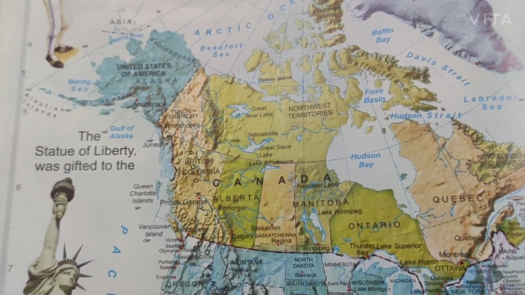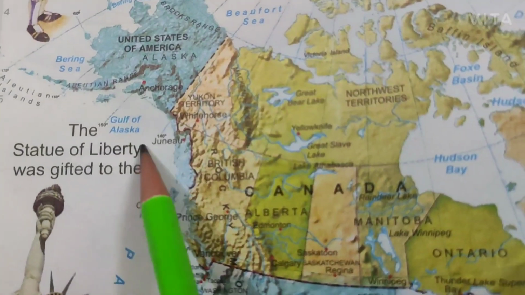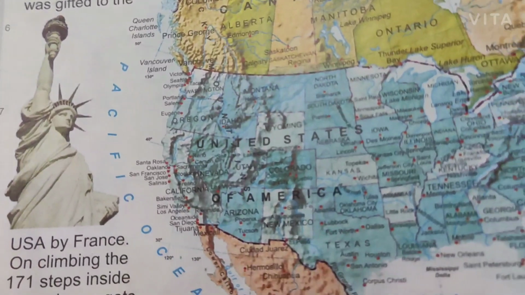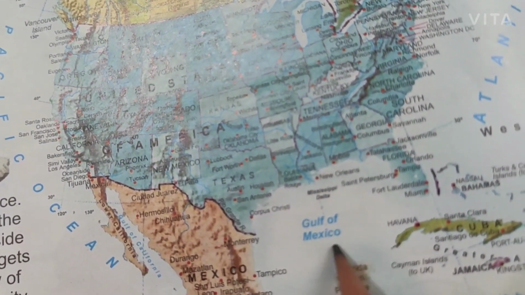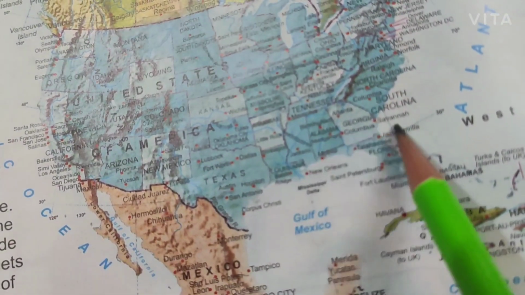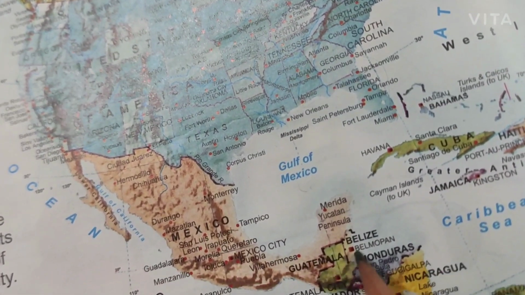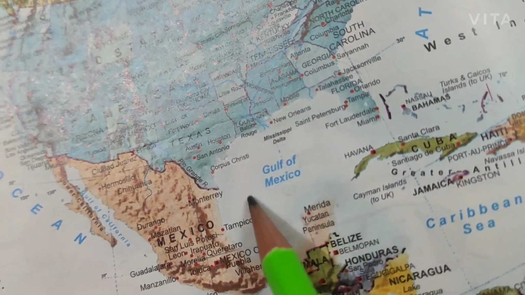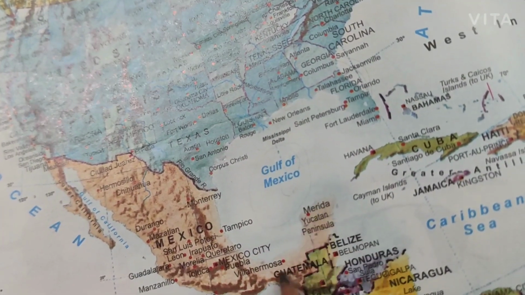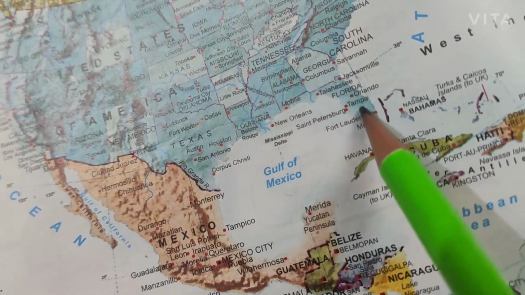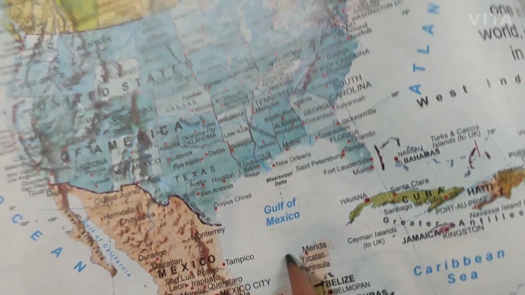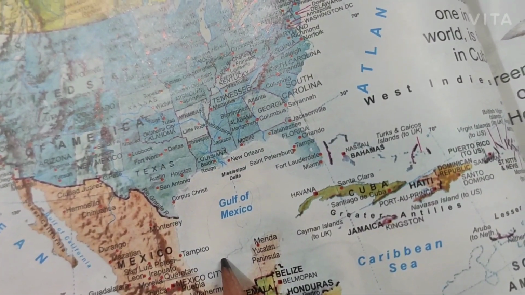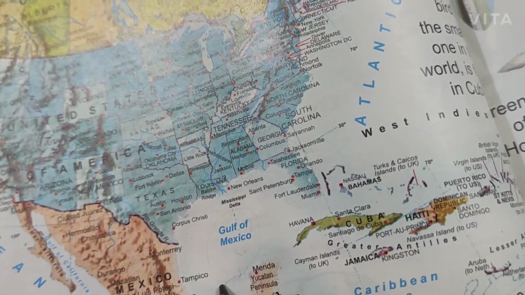In the physical map of North America also, you can see the Gulf of Alaska. Everywhere in the world you will find this. The Gulf of Mexico has land on all sides, surrounded everywhere by land. You can see the surrounded land area, that is the Gulf of Mexico, in North America. Okay, I hope you understand what is Gulf.